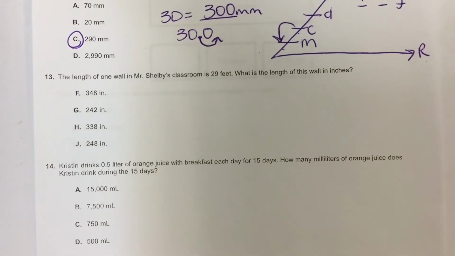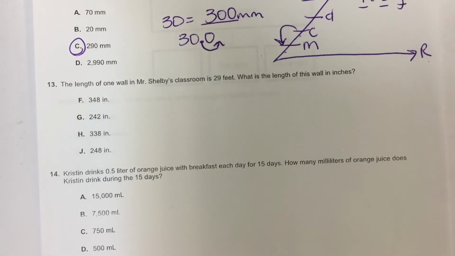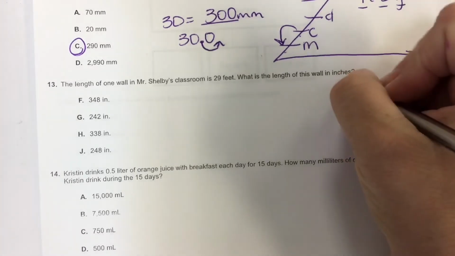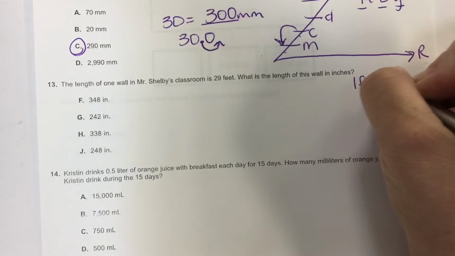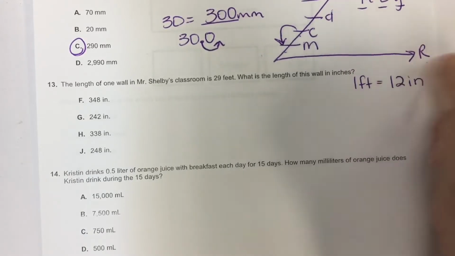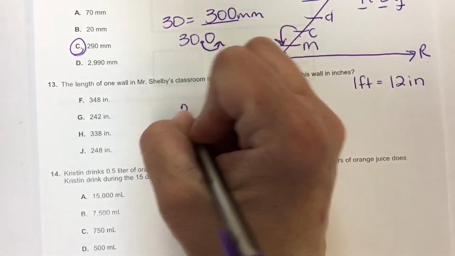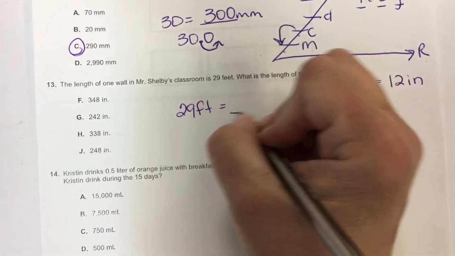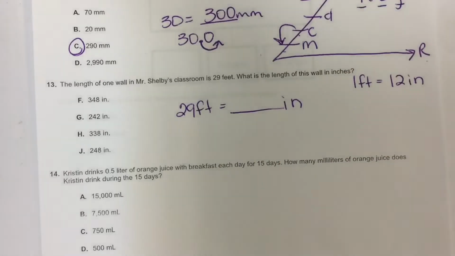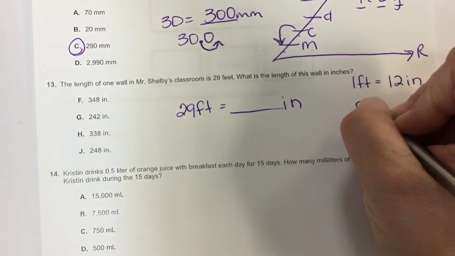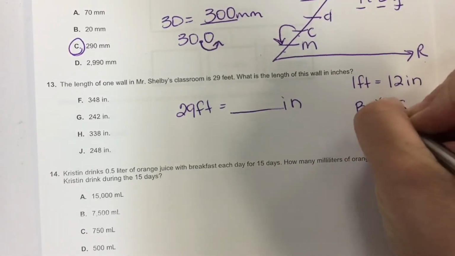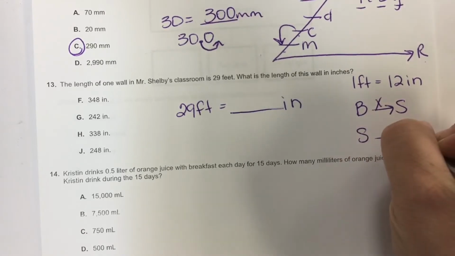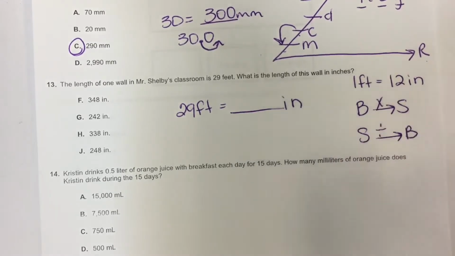All right. The length of one wall in Miss Shelby's classroom is 29 feet. What is the length of the wall in inches? Well, again, you would look at your conversions chart, and it would tell you that 1 foot equals 12 inches. So I know that the wall is 29 feet, and all my answer choices are in inches, so I'm going from feet to inches. Remember, when you go big to small, you multiply. Small to big, you divide.